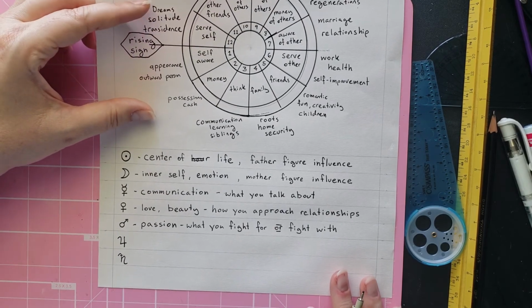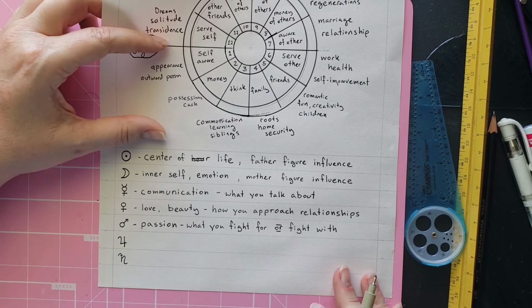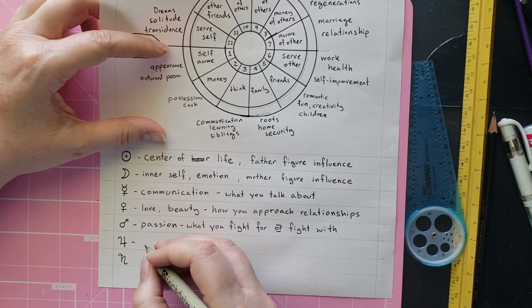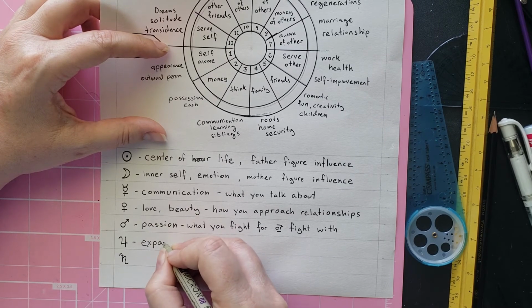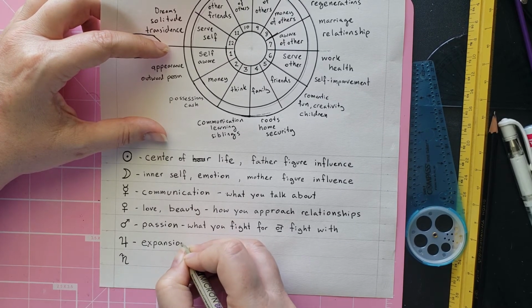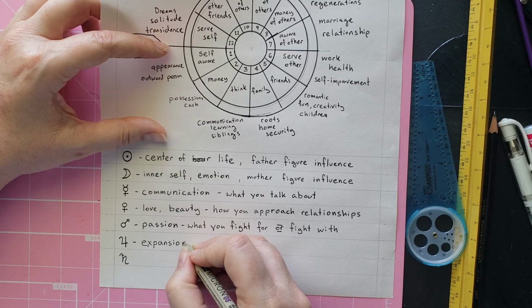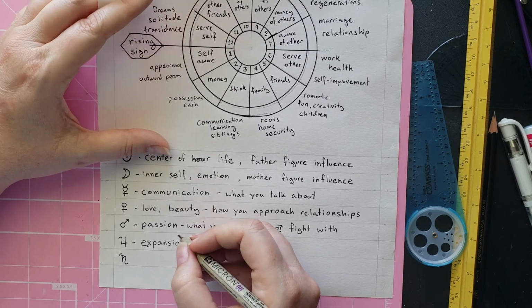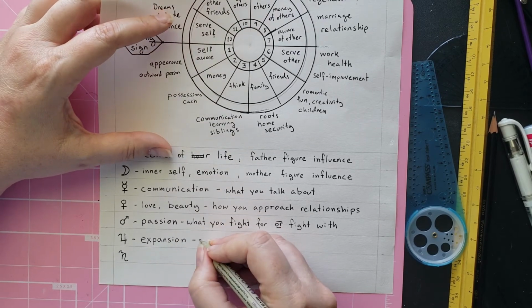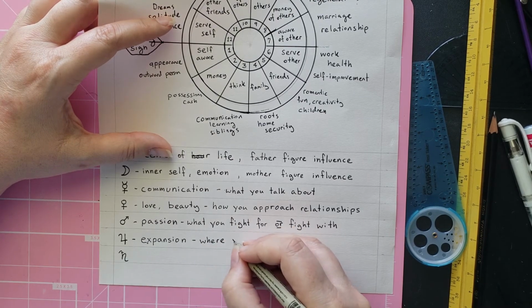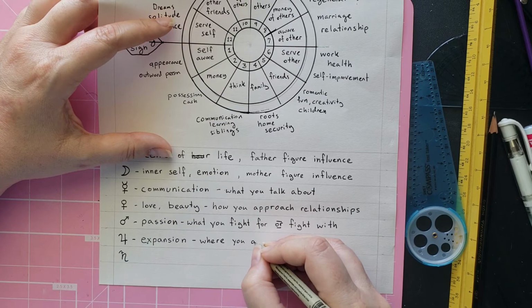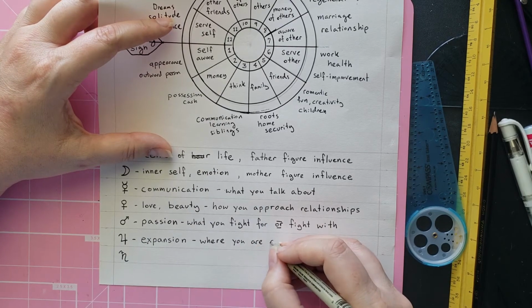And then Jupiter is the largest planet, and it's expansion, growth, widening your horizon. And it's where you're generous with your time, with your attention, with your affection.